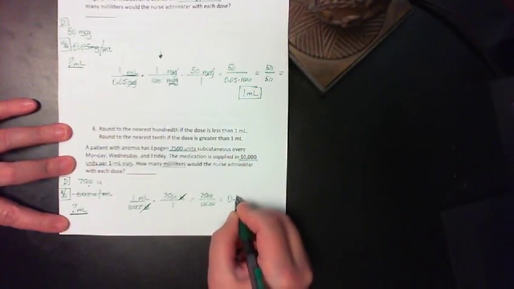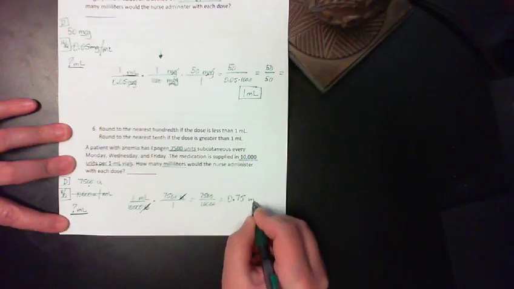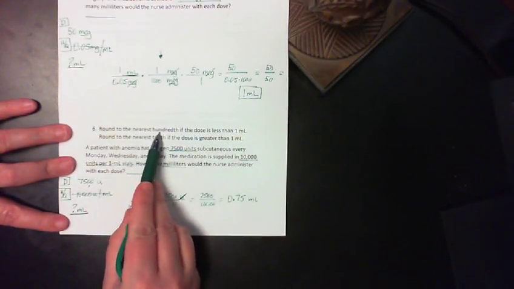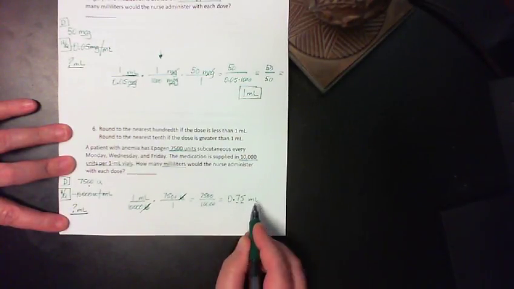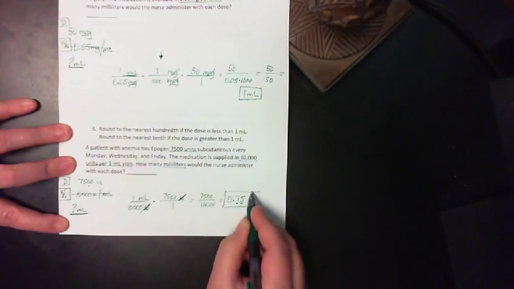That is going to leave us with 0.75 milliliters. Up here, you remember if it was less than 1, round to the nearest hundredth. So this is the hundredth place, and we would leave that at 0.75 milliliters.